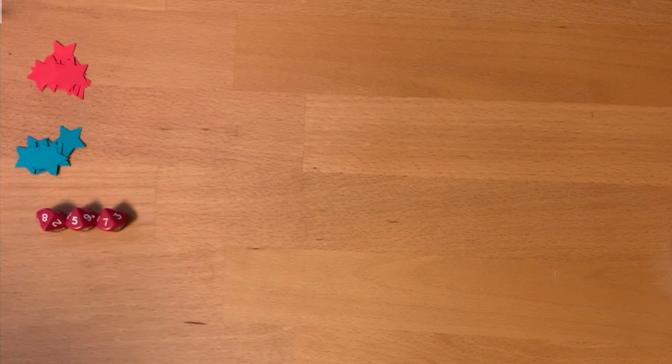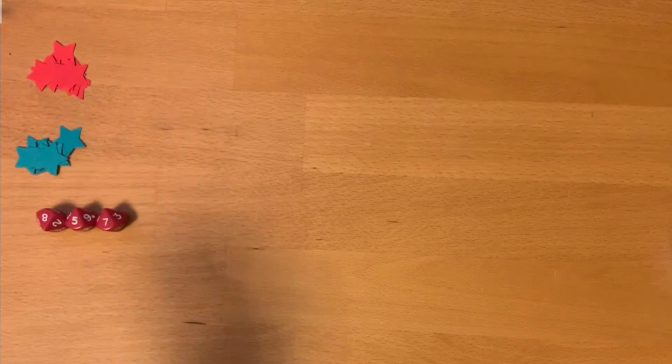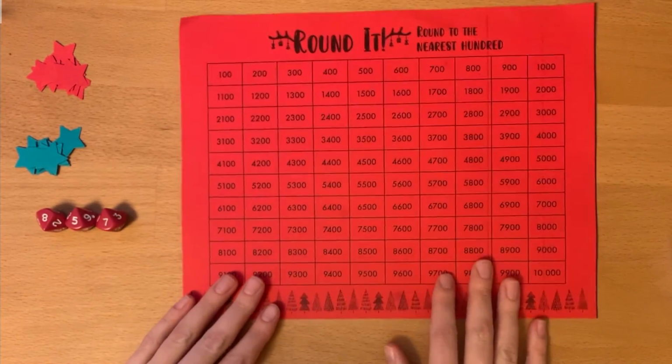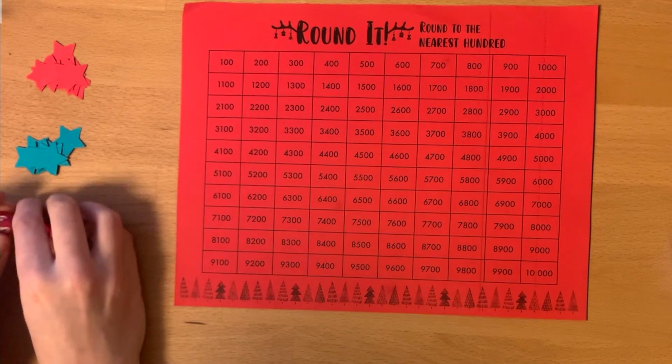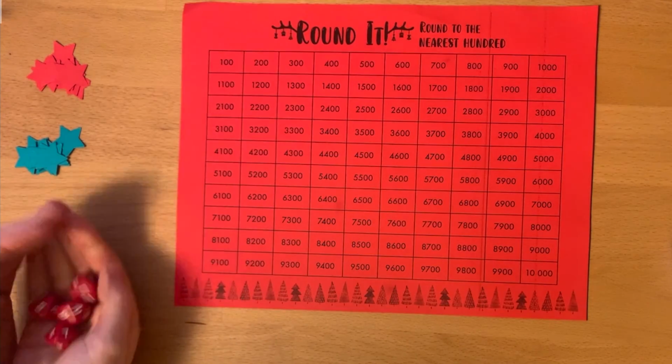If you are going to play rounding to the nearest 100, the game board looks like this, and instead of using 3 dice, you'll need to use 4 dice so that you have 4 digits to make a number.